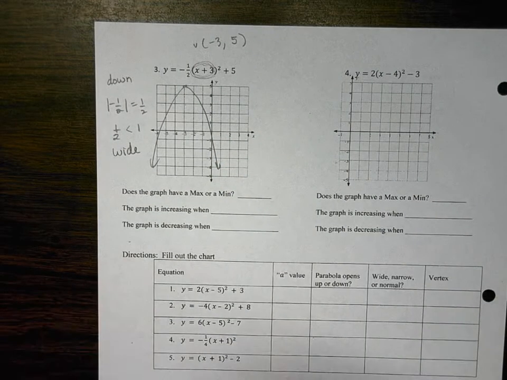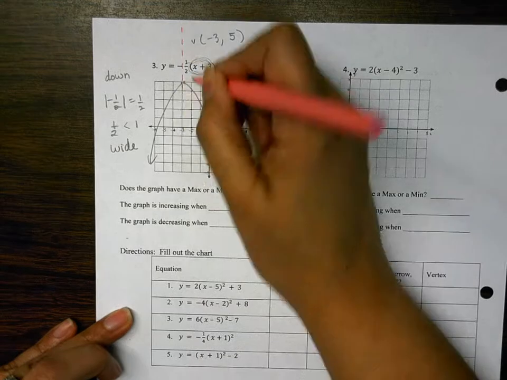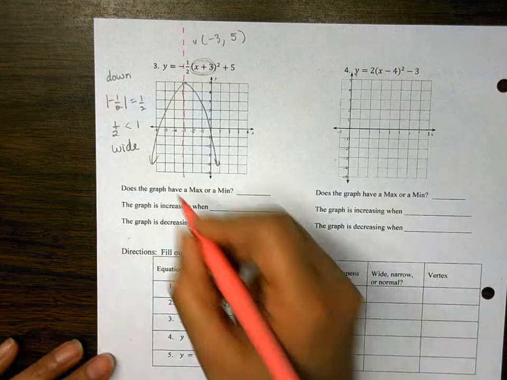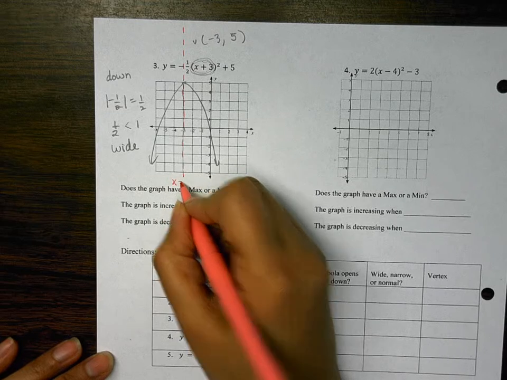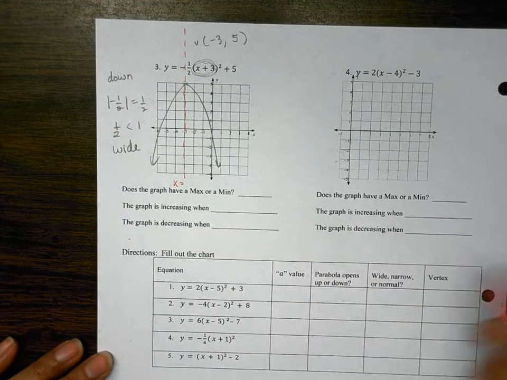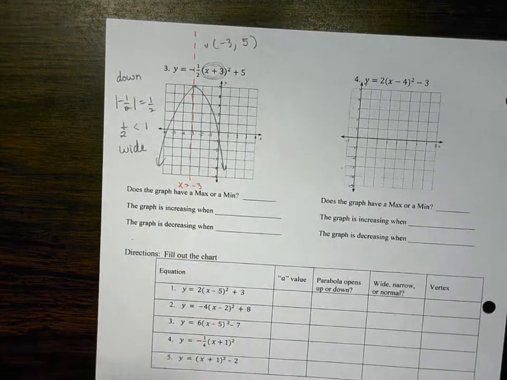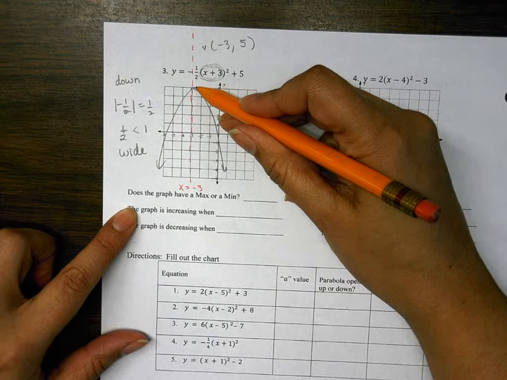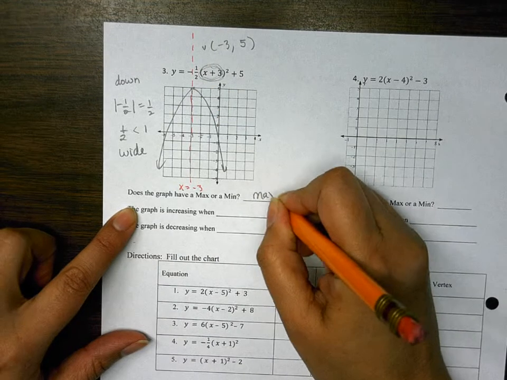All right, so here is my axis of symmetry. I didn't ask for it, but I'm still graphing it. And I'm actually going to write down what the equation is. X equals what? What x value does it cross? -3. Okay, does the graph have a max or a min? Max, because it's the highest point.